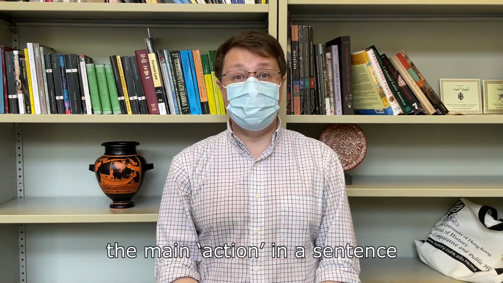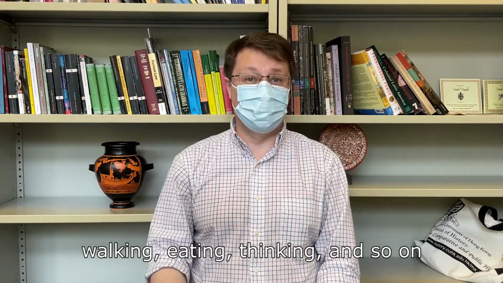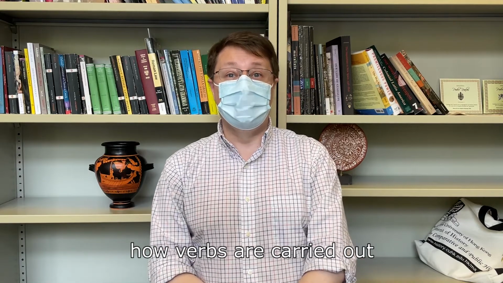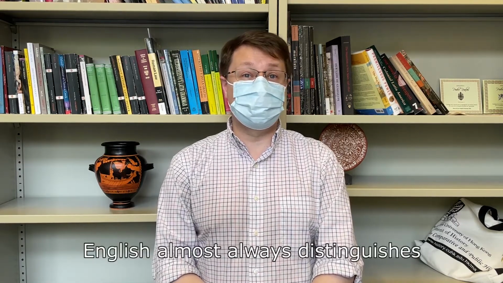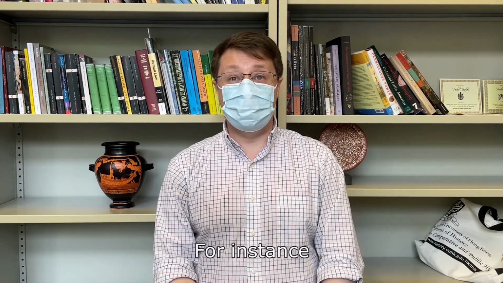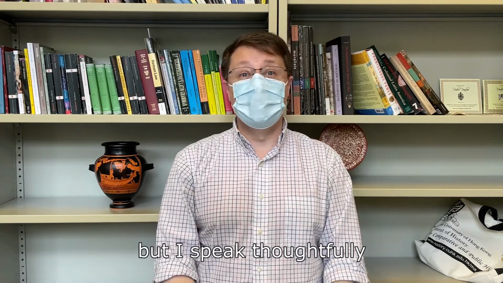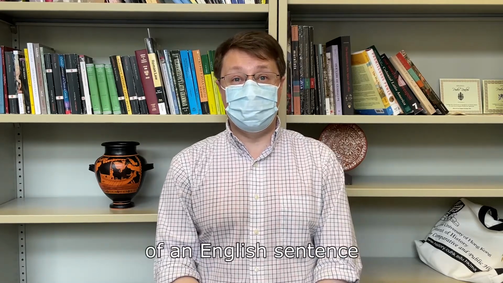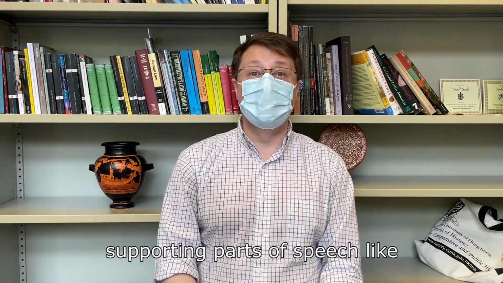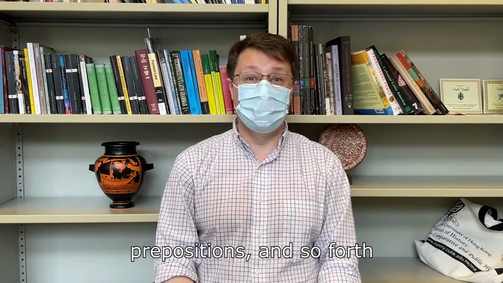Verbs tell us about the main action in a sentence, for example, walking, eating, thinking, and so on. Lastly, adverbs describe how verbs are carried out. Again, English almost always distinguishes between the forms of adjectives and adverbs. For instance, I am thoughtful, but I speak thoughtfully. These are the four main building blocks of an English sentence, and they're joined by a whole group of supporting parts of speech, like pronouns, conjunctions, prepositions, and so forth.